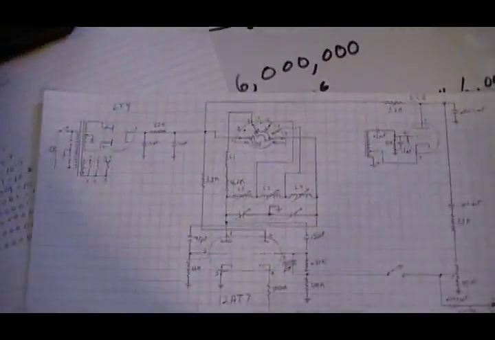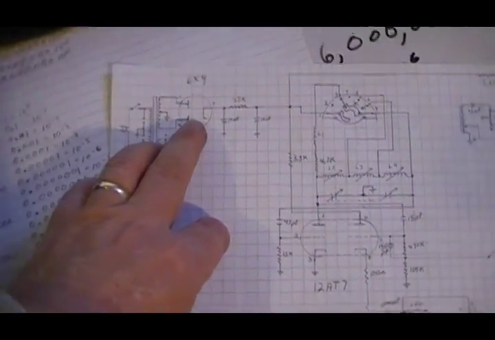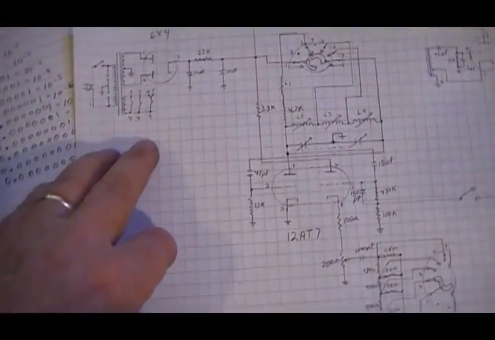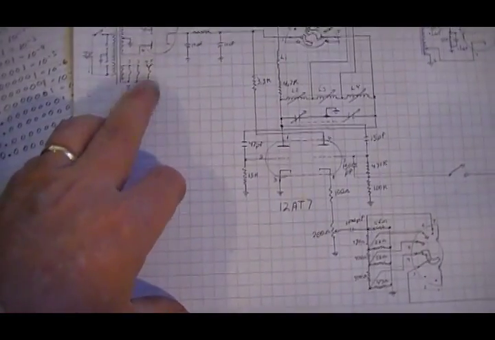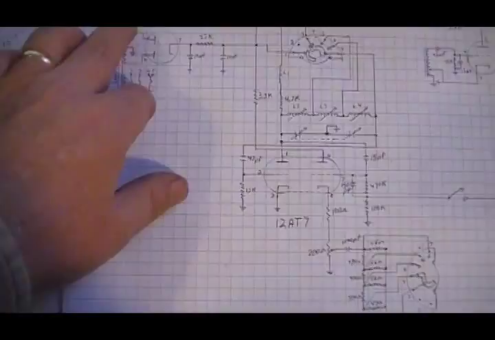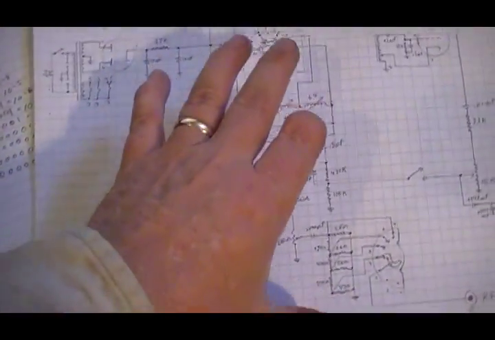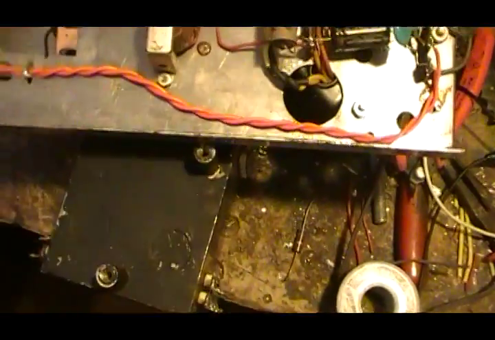I drew up a base start schematic. We're going to be running a 6X4 rectifier, mainly because that way I can have a 6-volt filament. I don't have to have a 5-volt extra filament in there. Anyway, all I built is right basically here, other than putting the sockets in place and stuff like that.